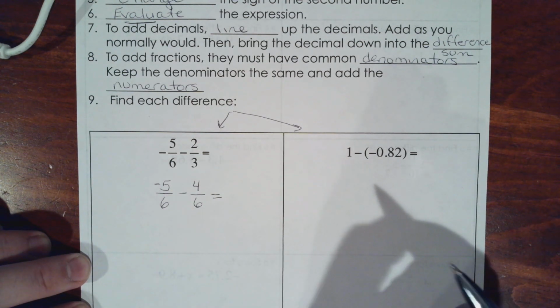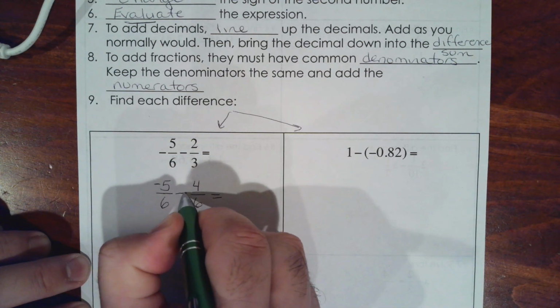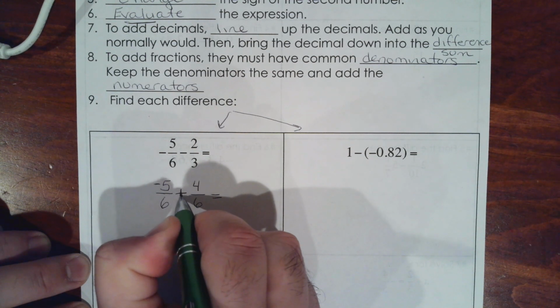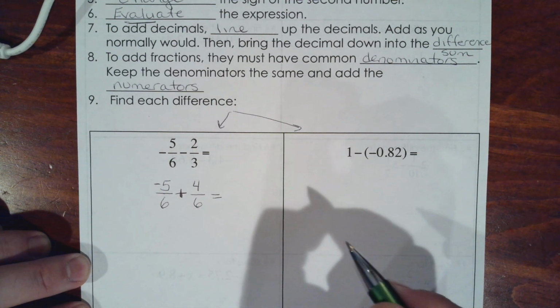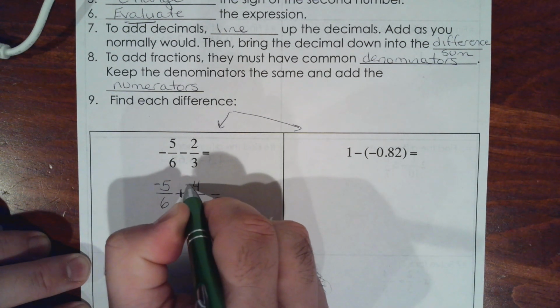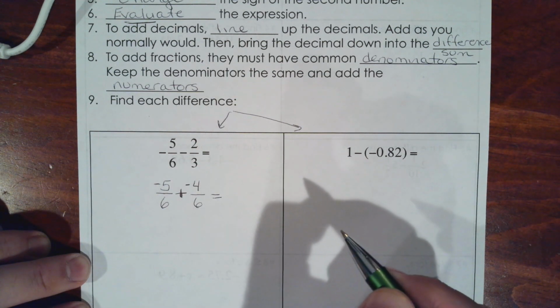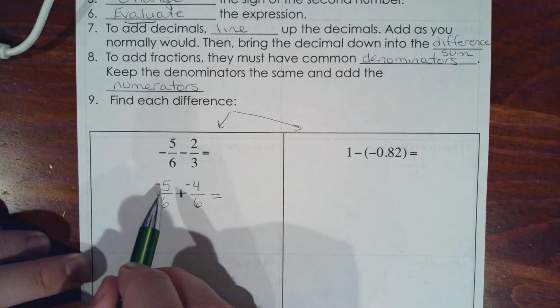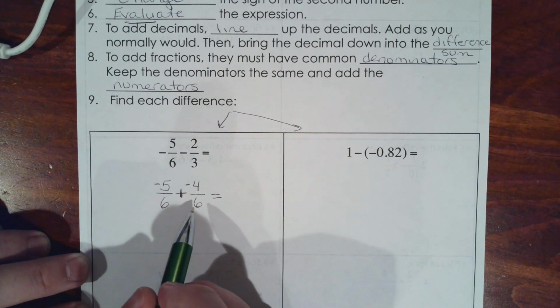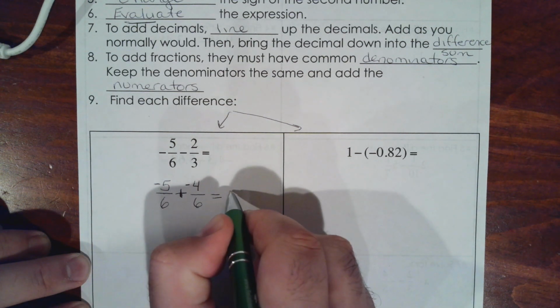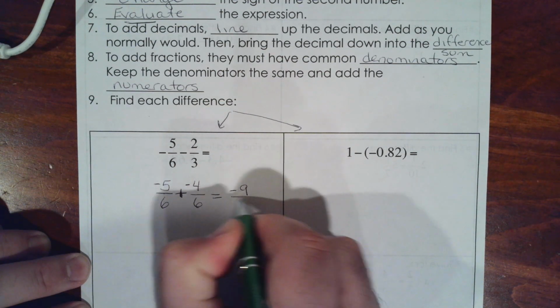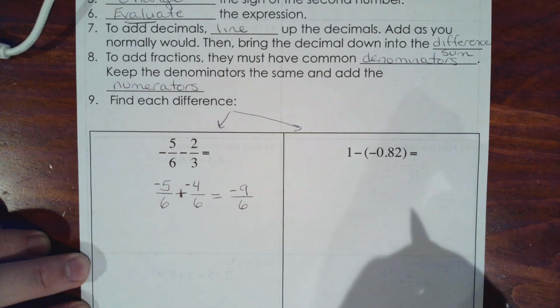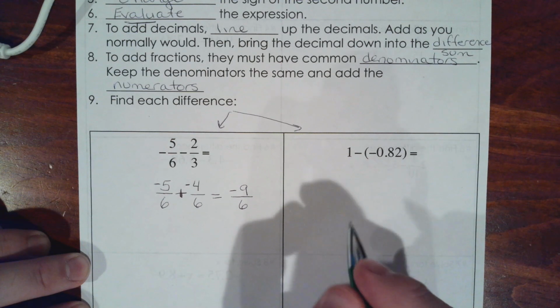Now what I do is I change the subtraction to be addition, and I change the sign of the second number. Now I add them like normal, so negative 5 sixths plus negative 4 sixths is negative 9 sixths. So you could circle that as your answer.